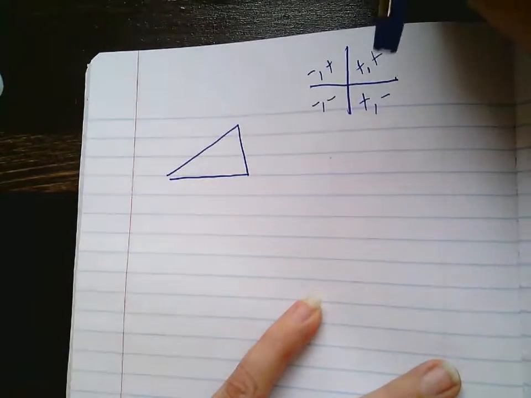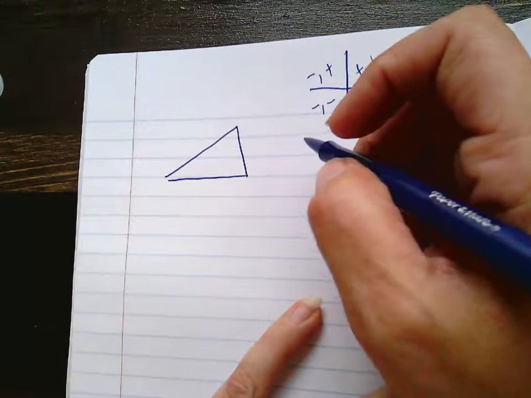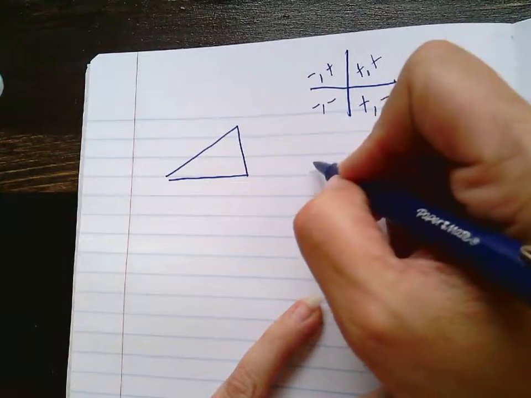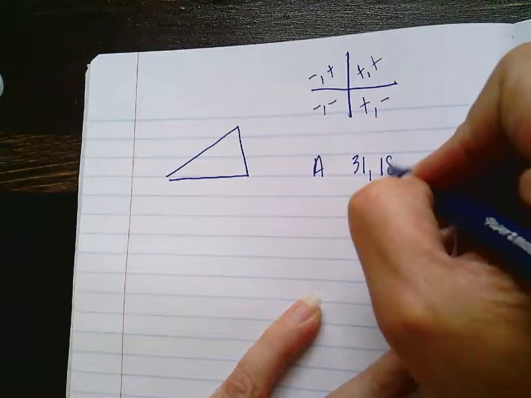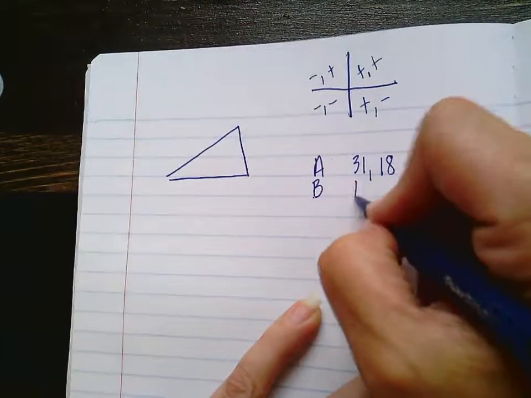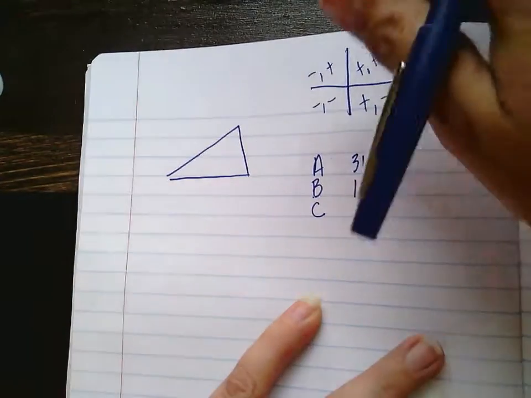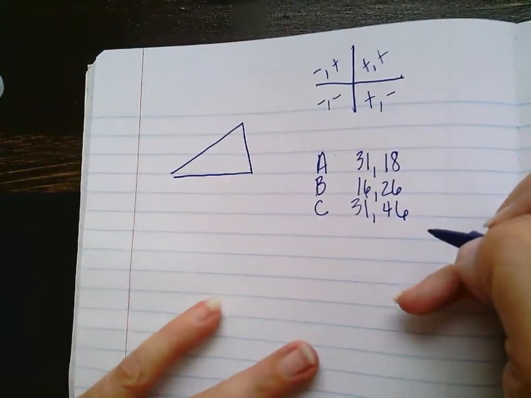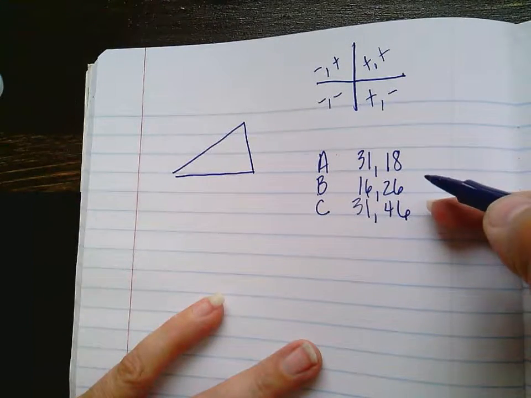All right, so let's just take the information we need first. The vertices of the triangle, which are the corners, or the points of the corner. Point A is (31, 18). Point B is (16, 26). And point C is (31, 46). Now that would be each of the points, okay?